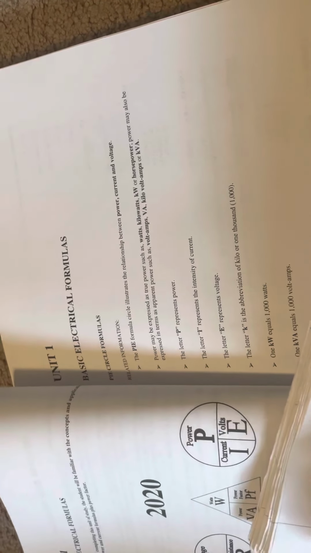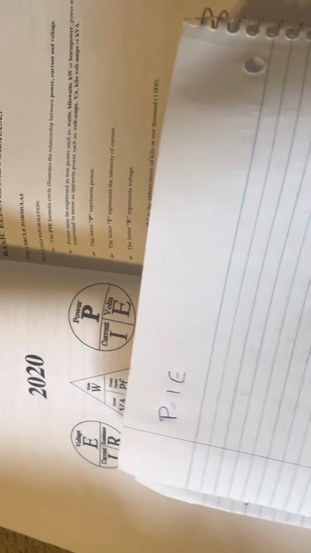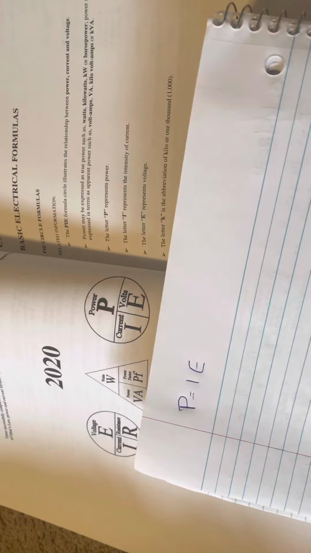These are the things that you're going to understand through doing the examples. The PIE formula, there's all these triangles and things that are nice for people who are into that, but I like to keep it as simple as I can. P equals I E, and from that I can accomplish everything I need to just by understanding the algebra associated with that, and we'll go over that.